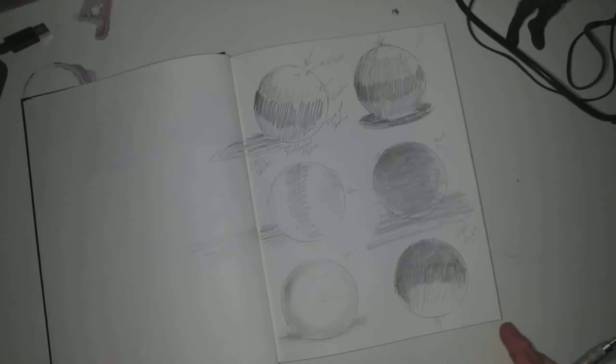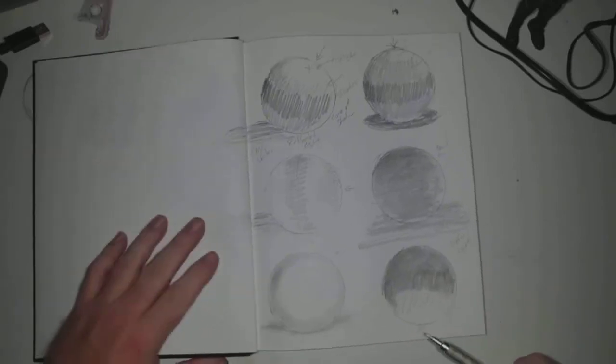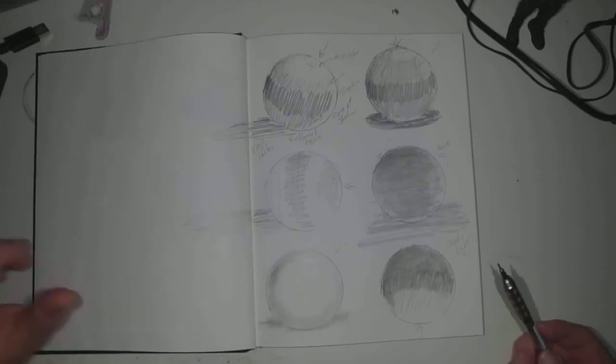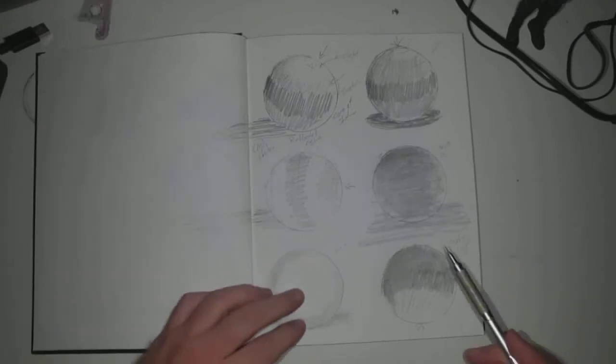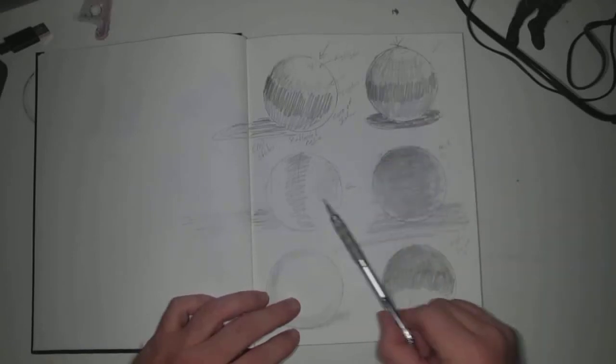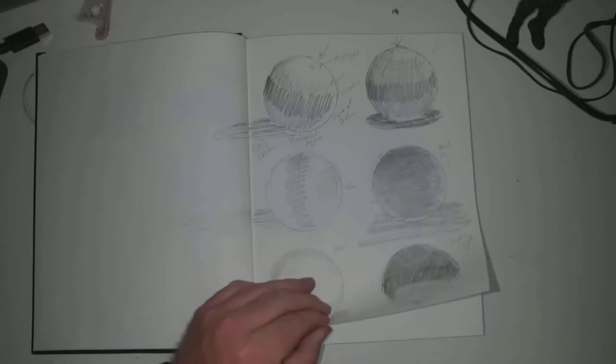Okay, well, welcome back. What we're going to do now is an extension of what we did in our former lesson. Now, what you see here, you can see the different values and the different light sources for each of the spheres. You have your top corner lighting, your top lighting, your side lighting, back, front, and then you have underlight processes.